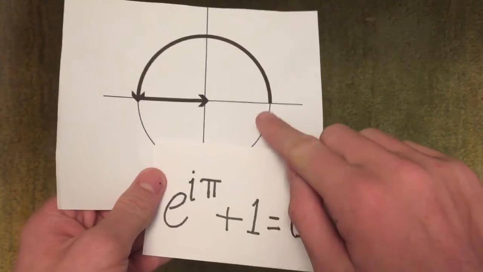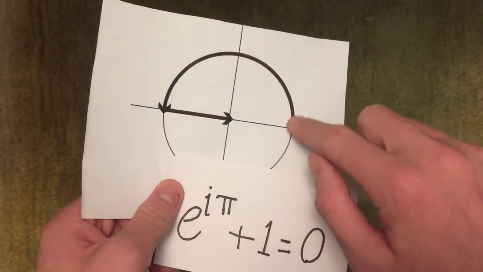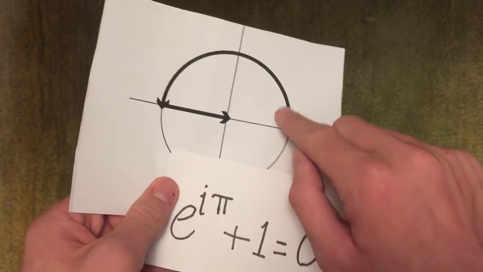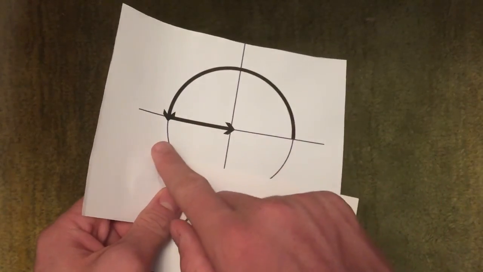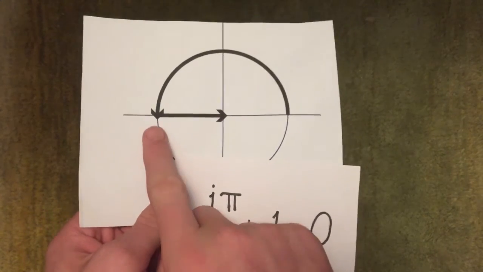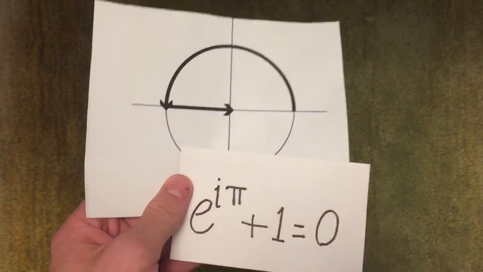Now how far should we go? Let's go pi distance, which is halfway along the circumference of a unit circle. Thanks, superhero pi. Where did we wind up? Holy cow, we're at -1. Now if we just add up 1 along the real number line, we finish our journey at 0.